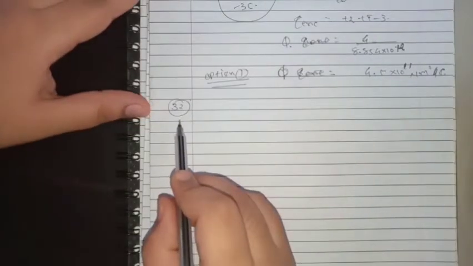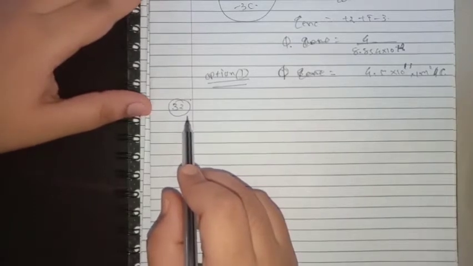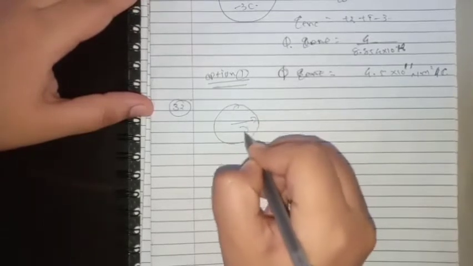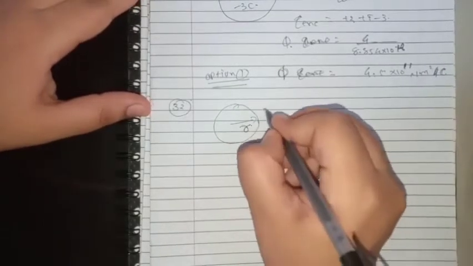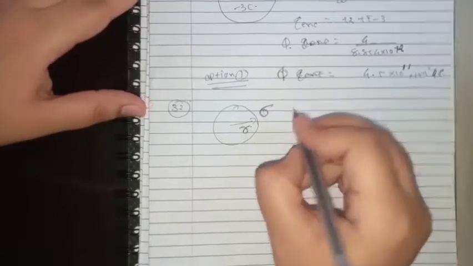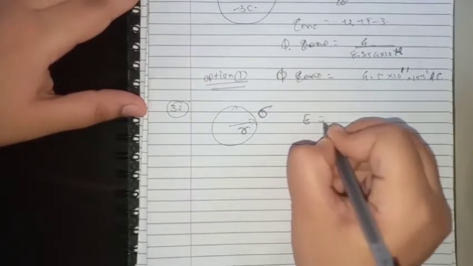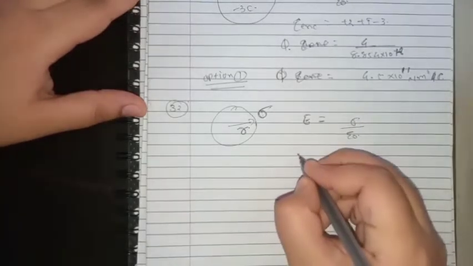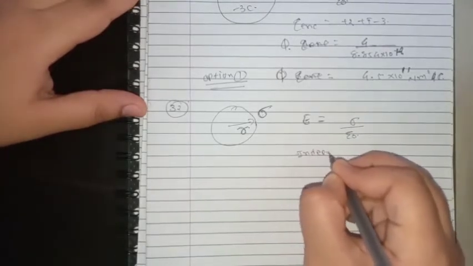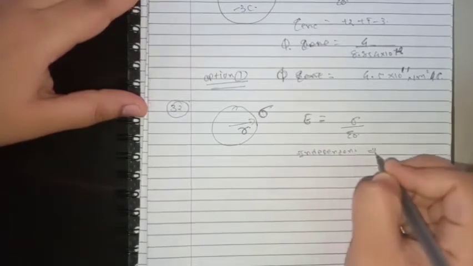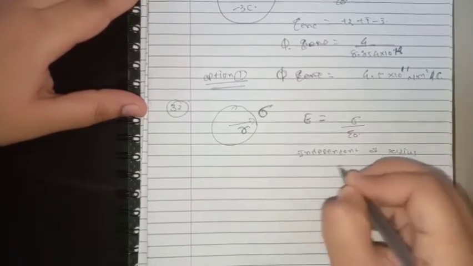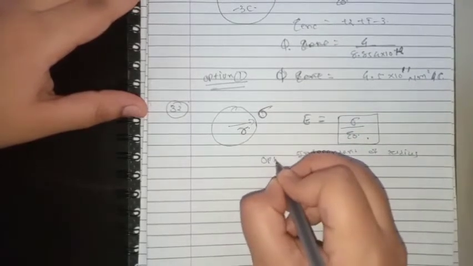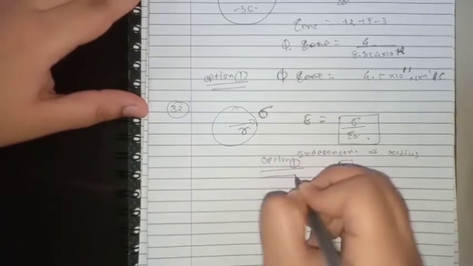In question number 32, we want to find the magnitude of electric field on the surface of a sphere of radius r and surface charge density sigma. The electric field on surface of sphere can be given by sigma by epsilon naught. Here note that it is independent of radius r. So option 1 is correct option.